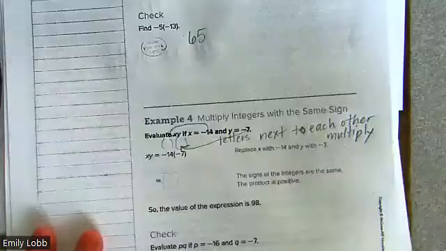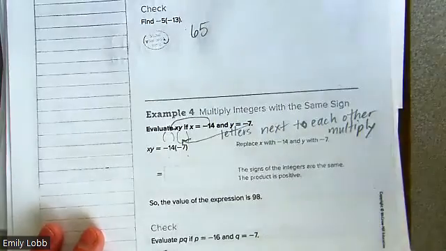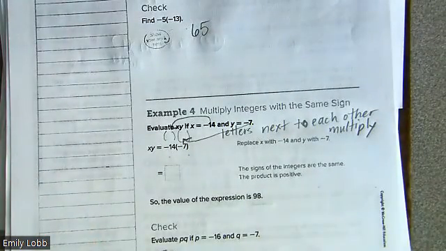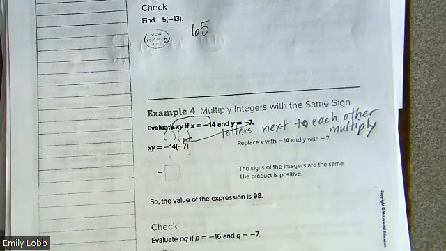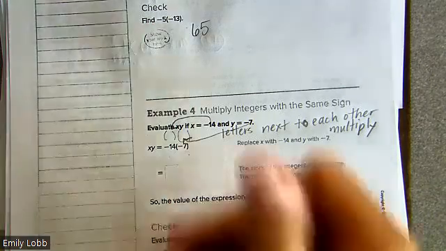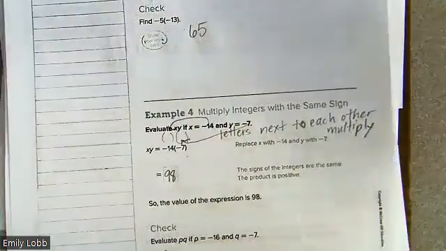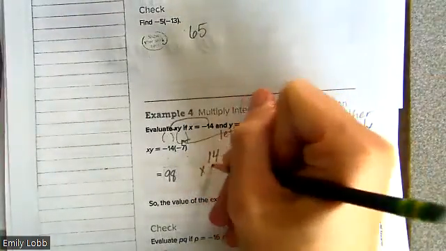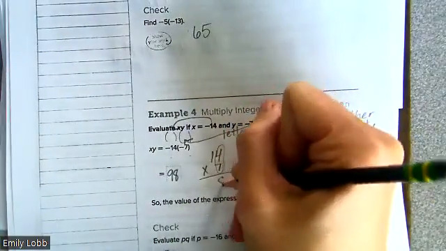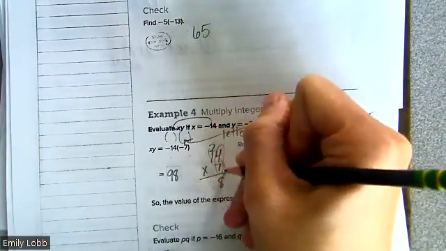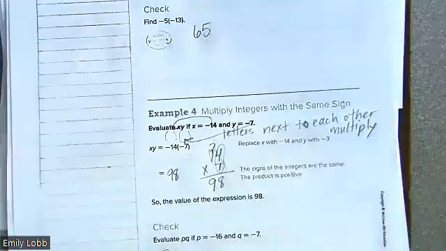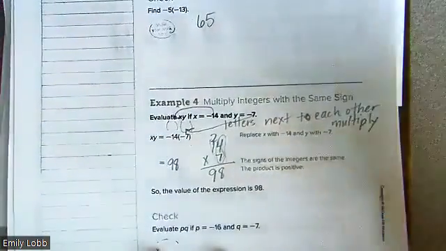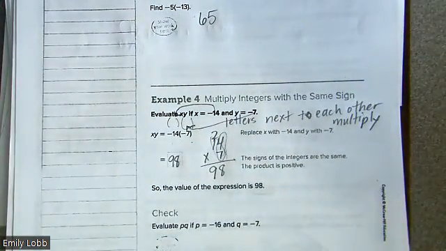And in this case, they did it for us. So 14 times 7. So this one I'd have to think through again. I would have 7 times 12, which is 84, plus 2 more 7s, so another 14, 98. Or you can write it out. You can write out 14 times 7. 7 times 4 is 28. 7 times 1 is 7, plus that 2 makes 9. Since the signs of the integers are the same, the product is positive.